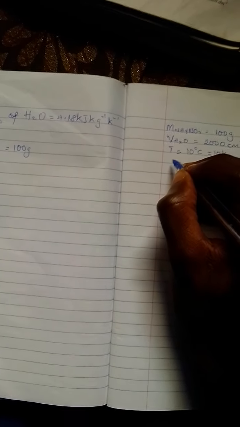So the 10 degrees Celsius is the same as 10 Kelvin. So let's try and then calculate the mass of water. Okay, let's put the specific heat capacity down.